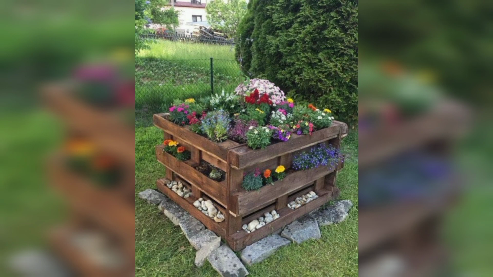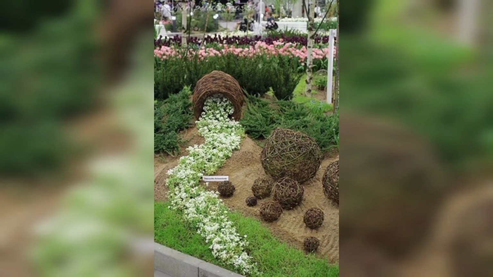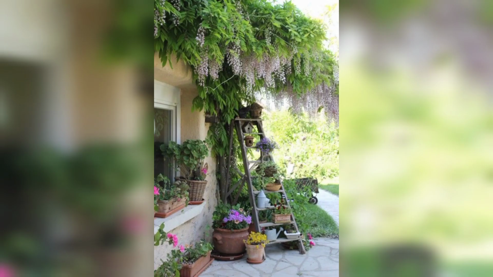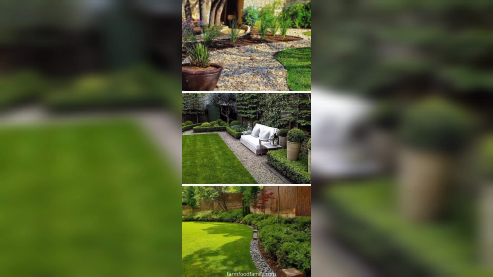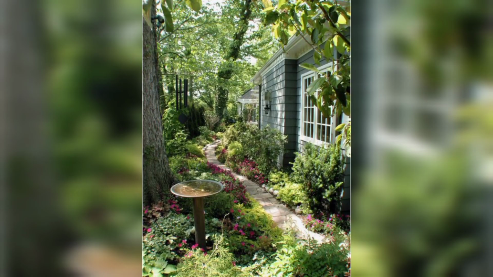I will discuss these points with you. Please, you can go for these points and your garden will look so beautiful. Look at this picture. These are three different types of garden. Each and every garden has perfect styling and color combination.